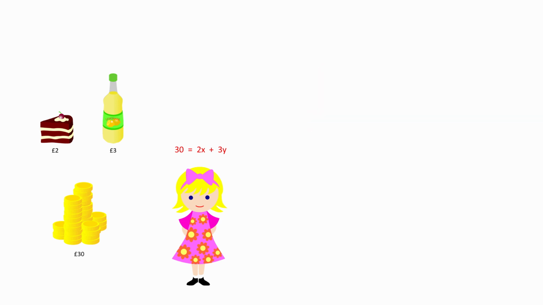Beatrix is very conscious of the impact that all of this sugar is going to have on her health. So she's going to allow herself a total of 3,000 calories. She's done some research and discovered that the cake contains 100 calories per slice and the lemonade contains 500 calories per litre. She's written another equation. 3,000 equals 100x plus 500y, where x is the amount of cake and y is the amount of lemonade. Beatrix now has a system of linear equations, which she knows how to solve.